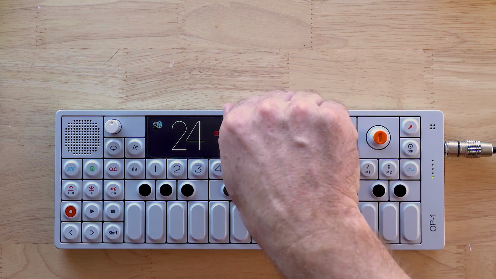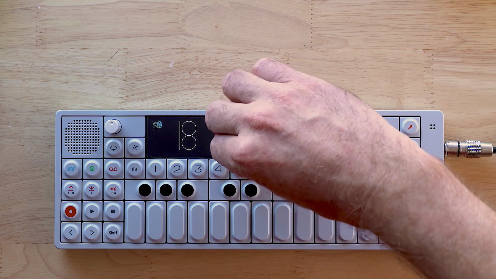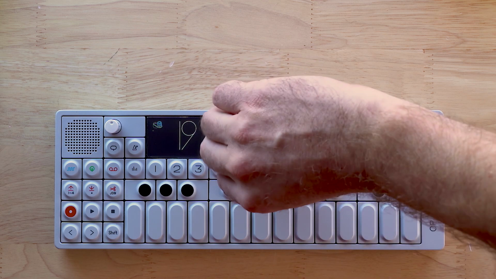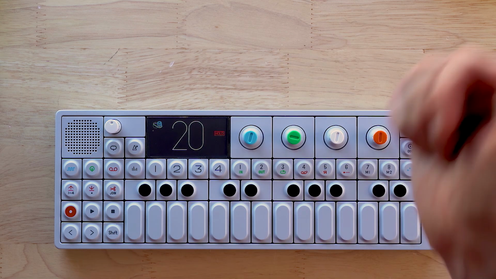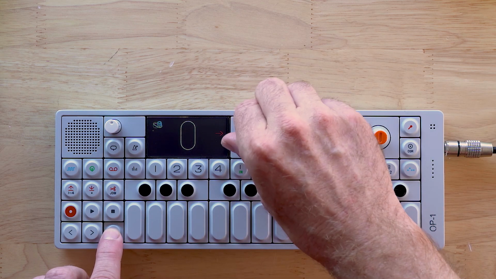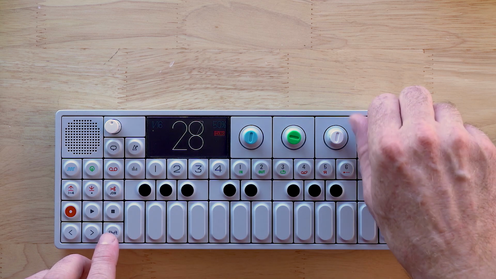In crank mode, you can now go back and forth through the sequence, which is kind of cool. Let's go ahead and record a polyphonic sequence real quick so I can show you how that works.